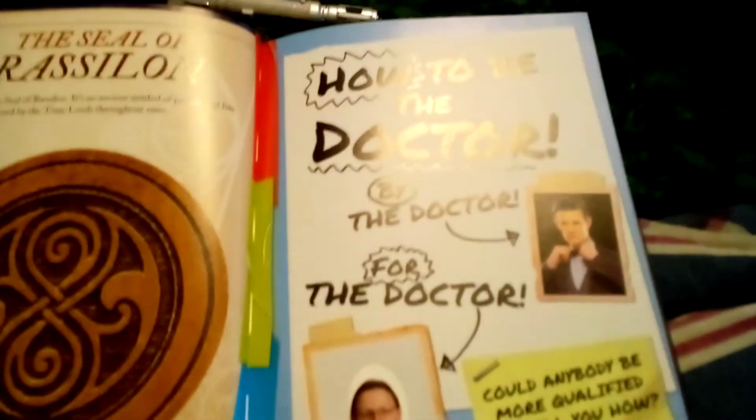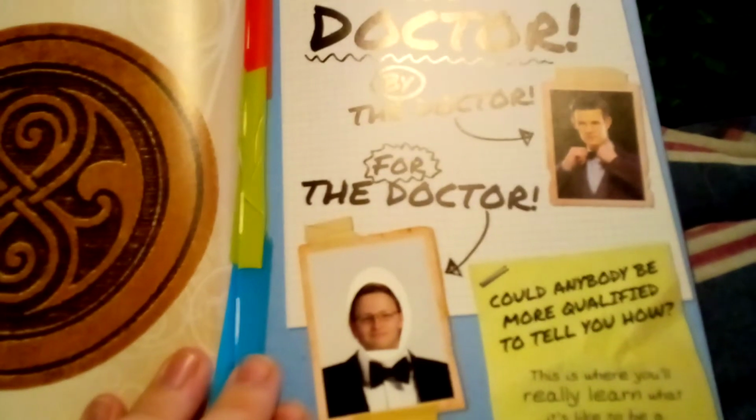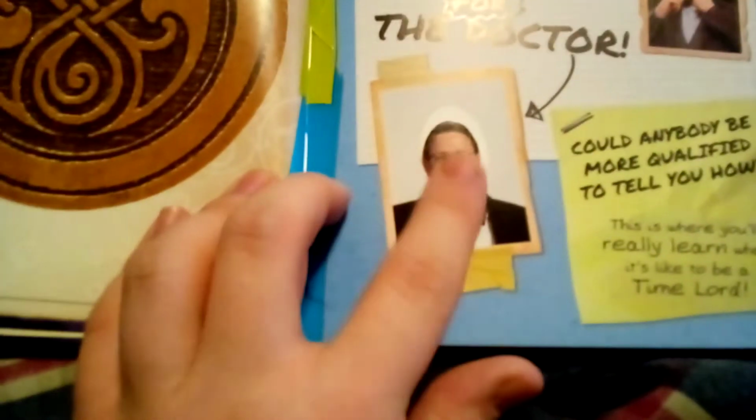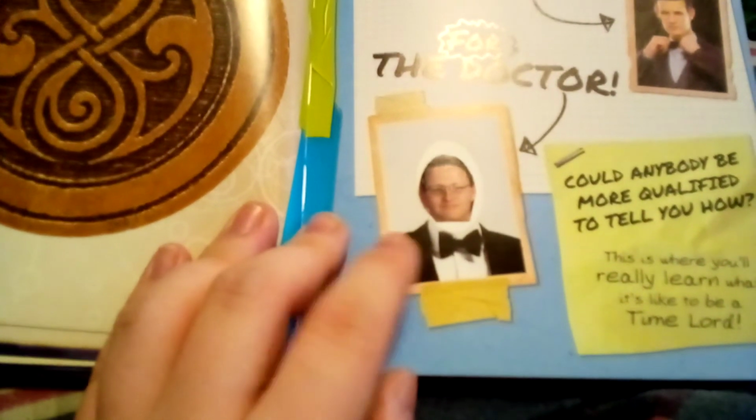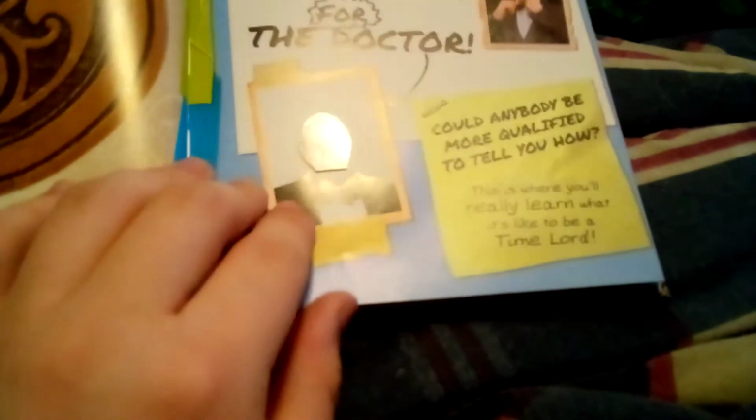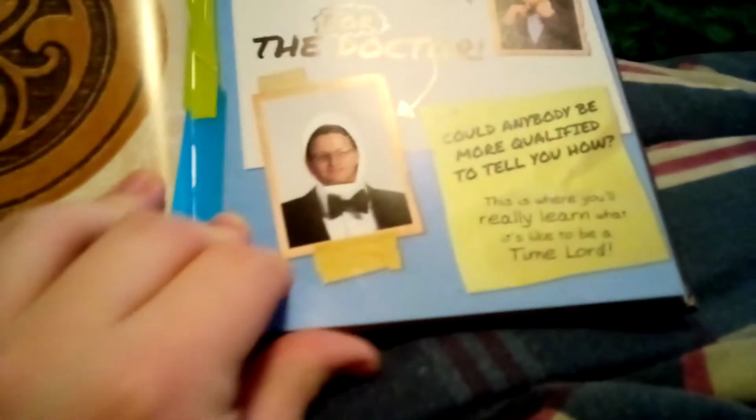And now you have the How to Be the Doctor by the Doctor for the Doctor. Of course, this right here, I cut out a picture of my head and just pasted it onto the white silhouette. Once you guys get this book, you can do whatever you want in it. You can write in it, make notes yourself. That's kind of sort of what I did.